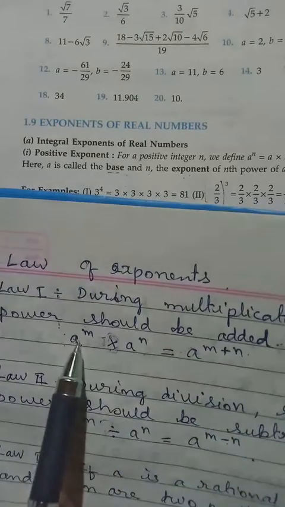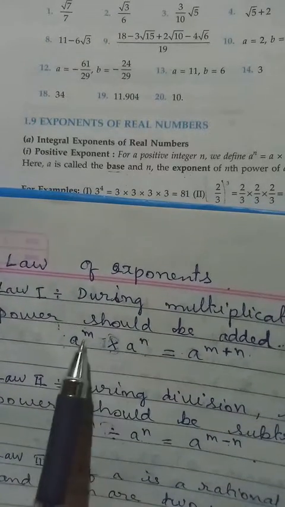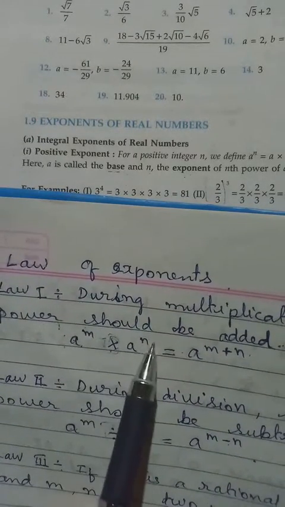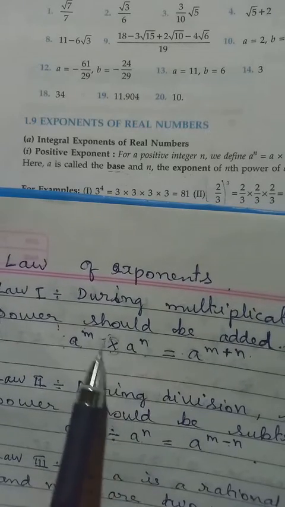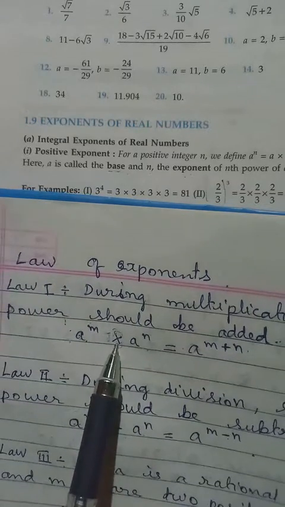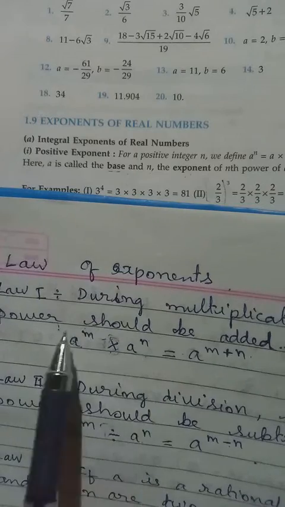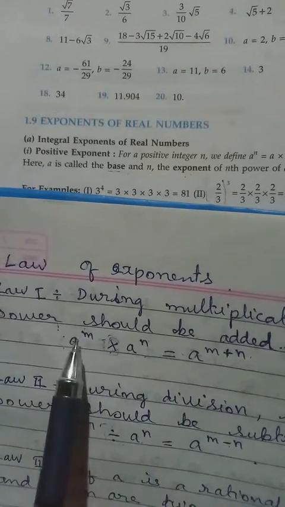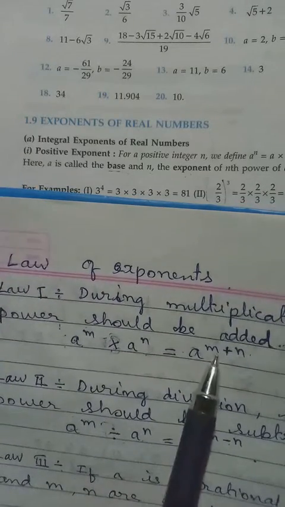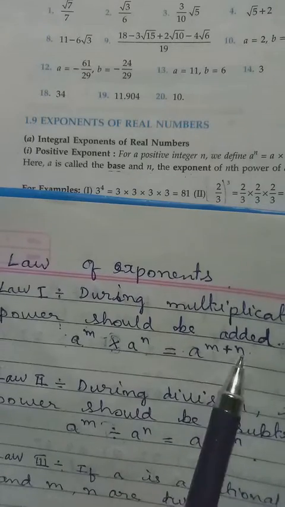Like here you have base a, power m, power n. They are not same. Look at the sign, you have multiply. So to make it short, you can simply write only one base and then add the power.